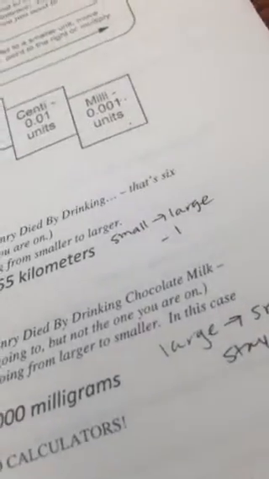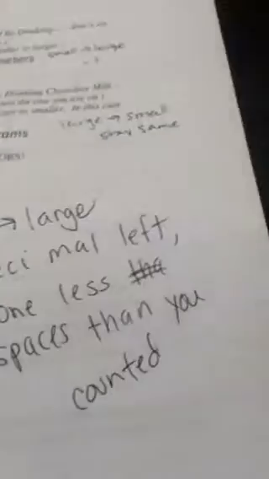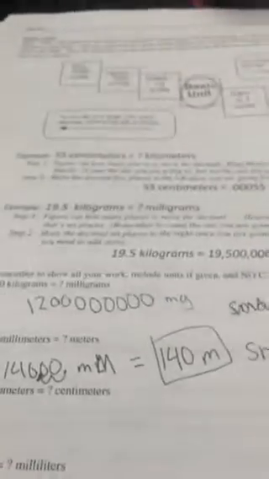Okay, 1 less space than you counted. That's for small to large. Large to small, you just simply add as many zeros as spaces you counted.